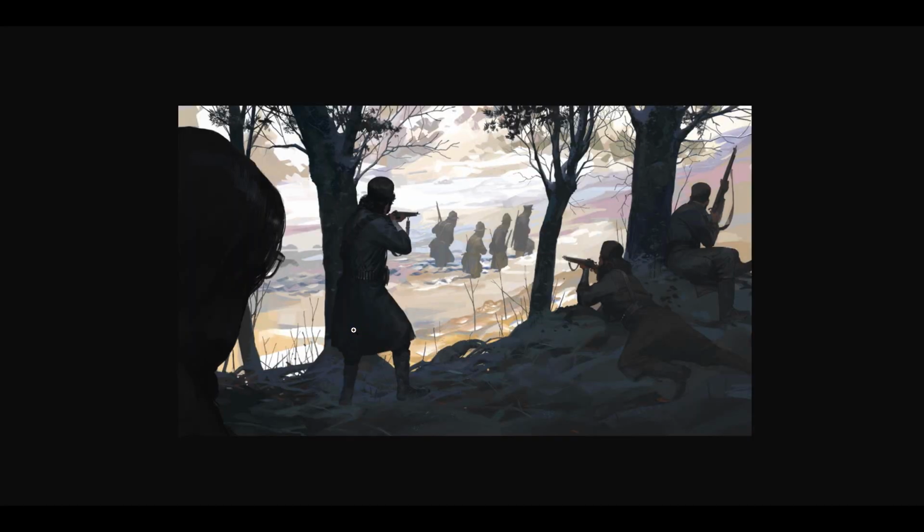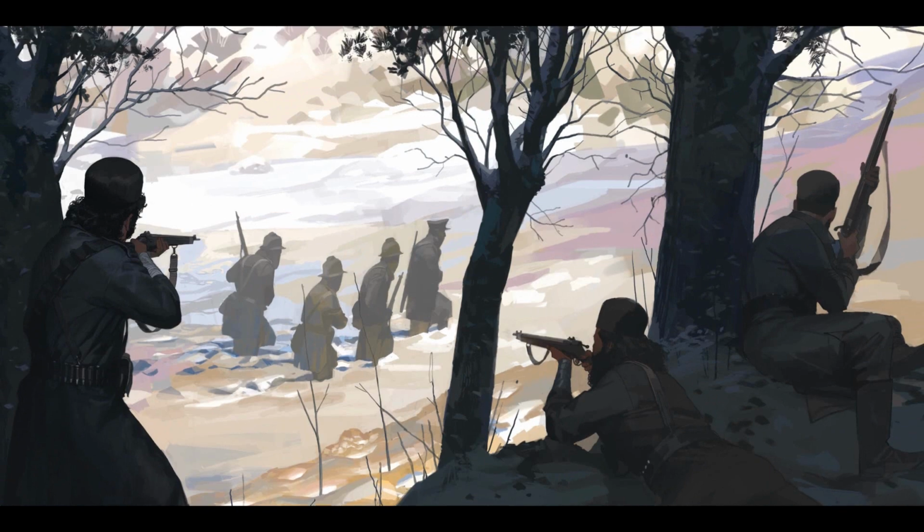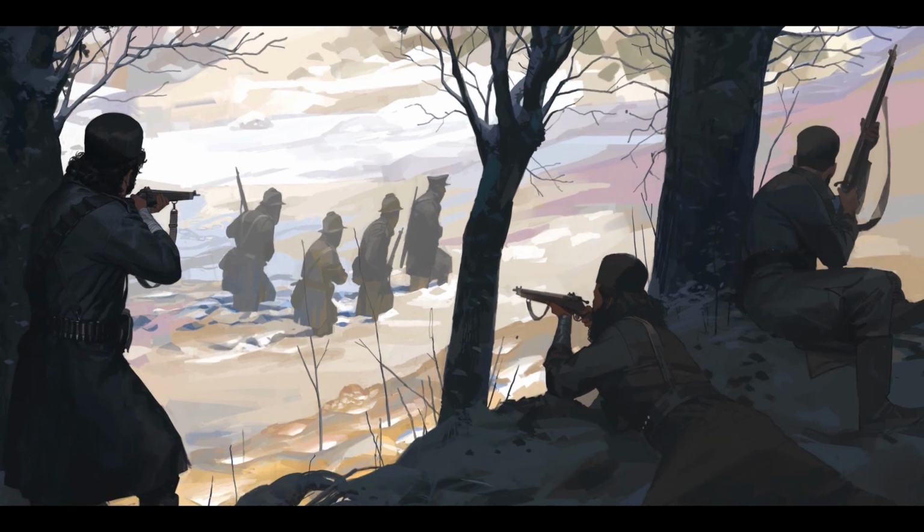Now this one is actually a nice keyframe, but the way this thing is painted, it looks very rendered to me and very fine.